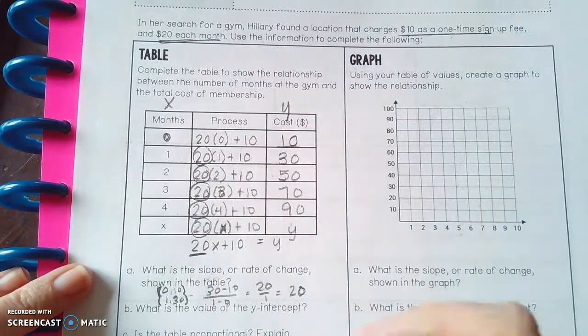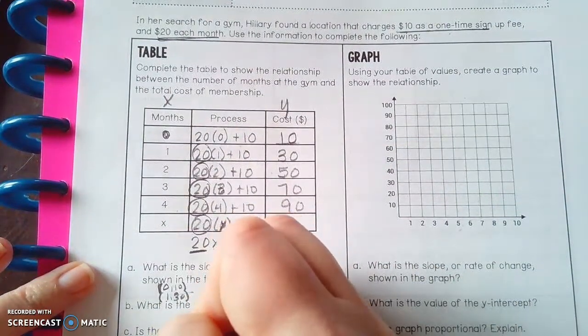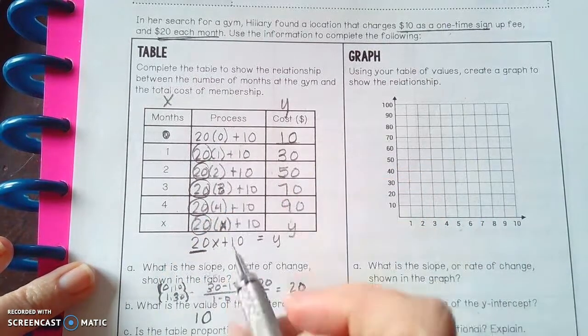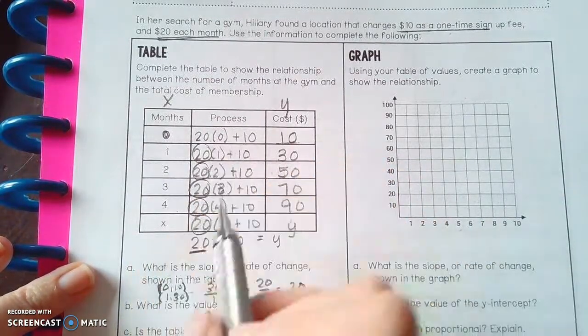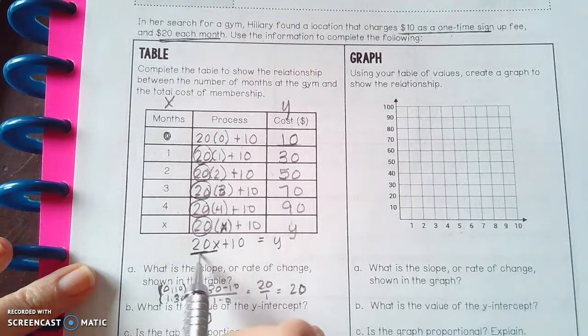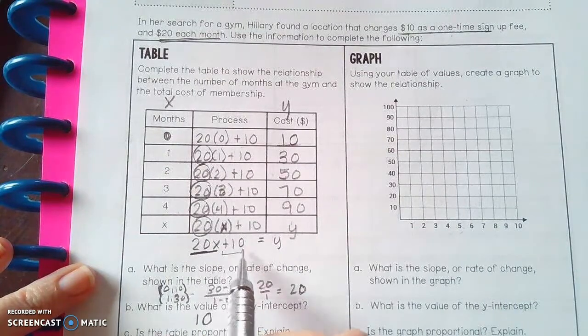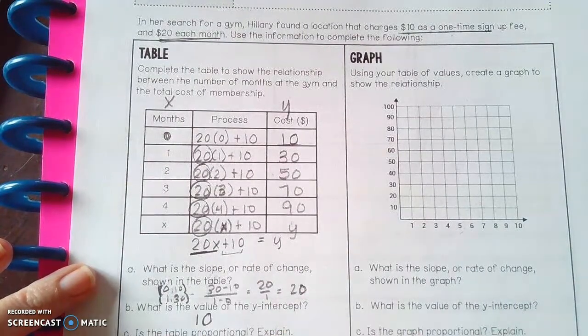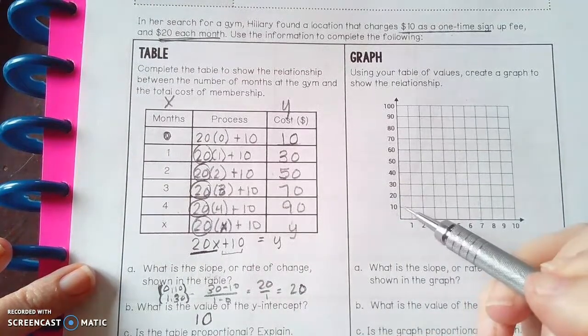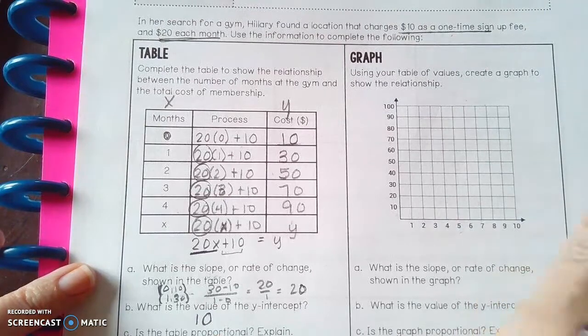It was 10. So my y-intercept each and every single time was what happened after the process of my coefficient and the x. So it's a positive 10. If it was minus 10, it'd be a negative 10, right? So that's where it's going to cross the axis, and you'll see that, the y-intercept, when we get over here.